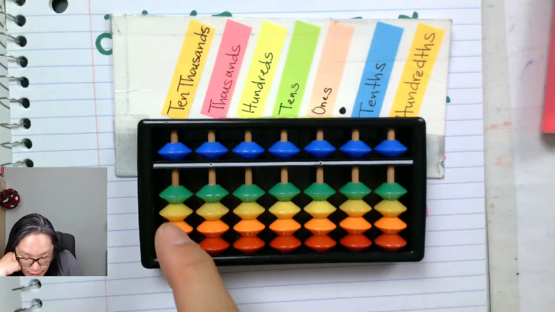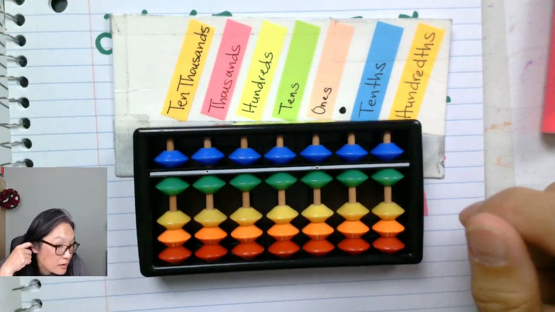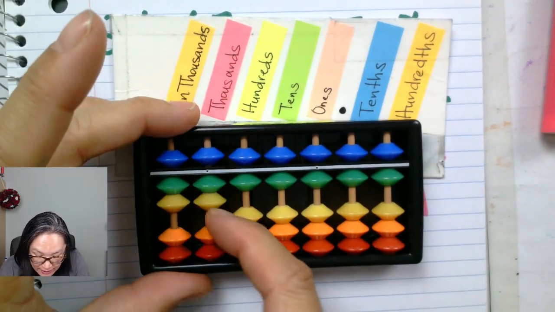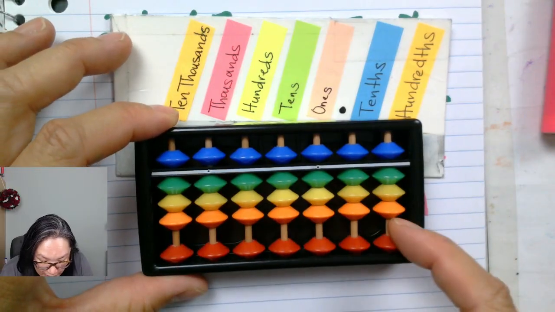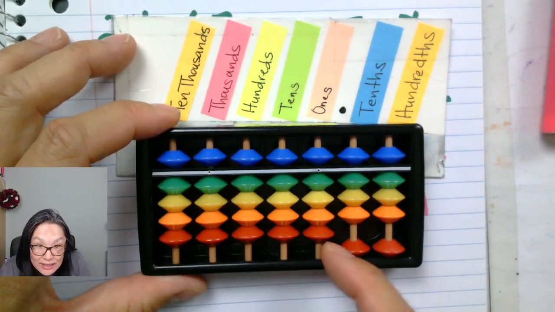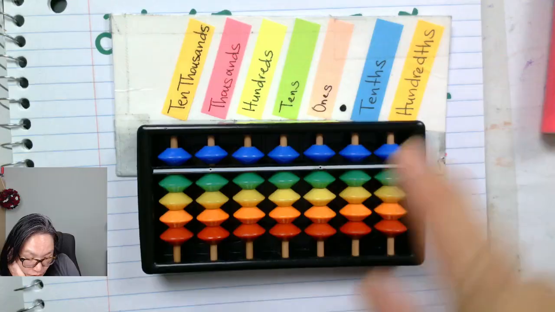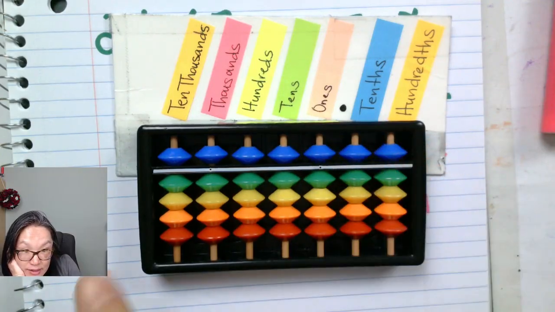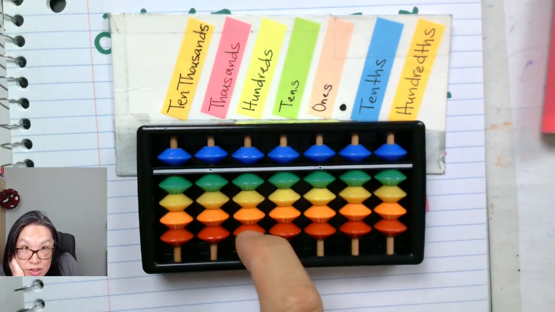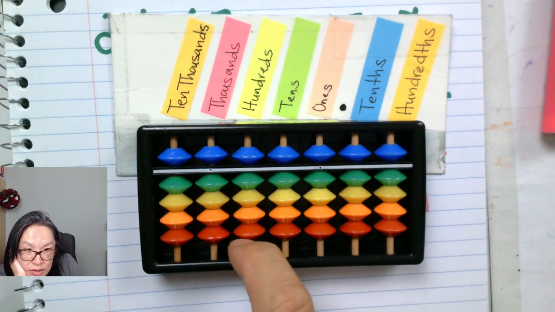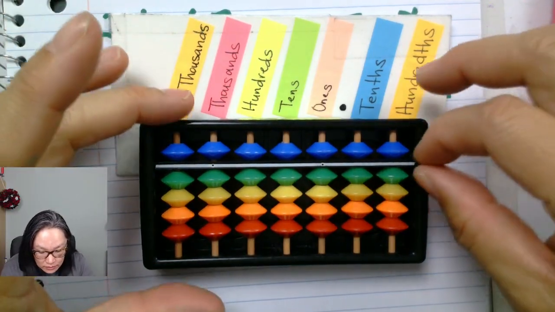After 5, we have 6, so these are all 6s. After 6, we have 7s. These are all 7s. And then 8, this is all 8. And then 9, this is all 9. Pan, does that make sense? So what we're doing is looking at how to read the abacus. It is so easy. Easy to use, simple to use, easy to understand. Did that make sense? Pan, I don't know if you're still around.